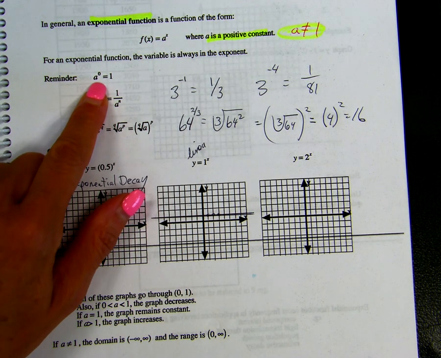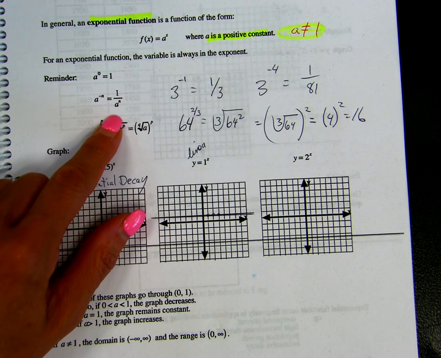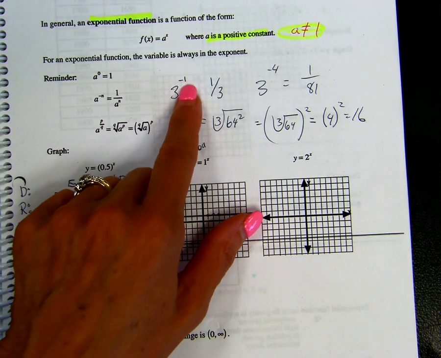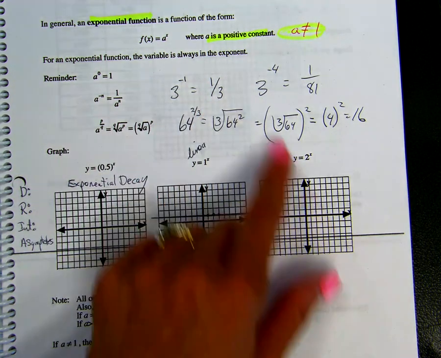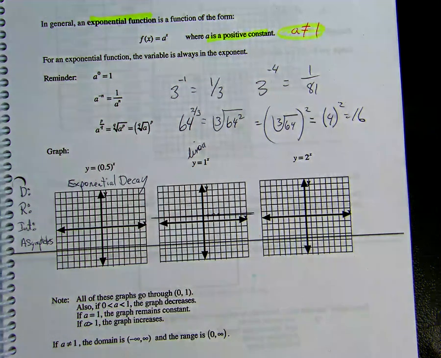Quick reminder of exponent laws: anything to the power of 0 is 1. When you have a negative exponent, it means you're taking the reciprocal. So, for example, 3 to the minus 1 is a third. 3 to the minus 4, 1 over 3 to the fourth, or 1 over 81.